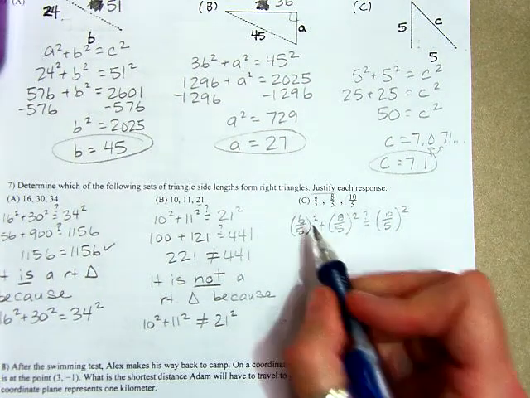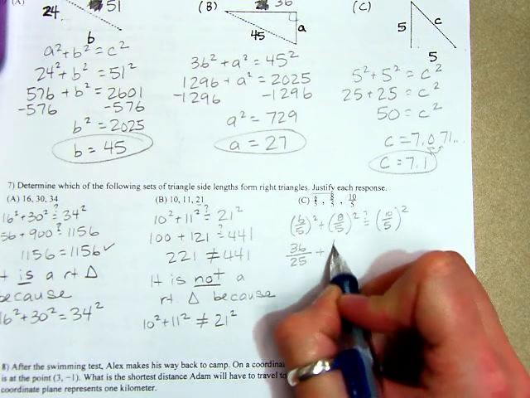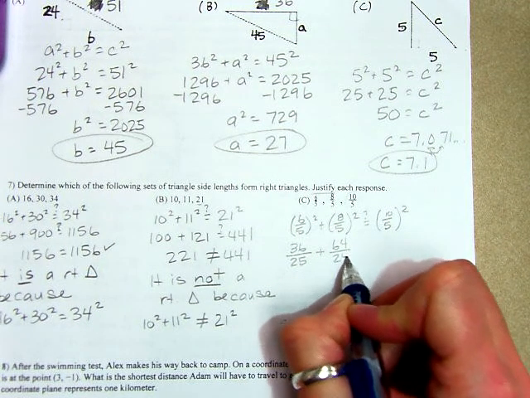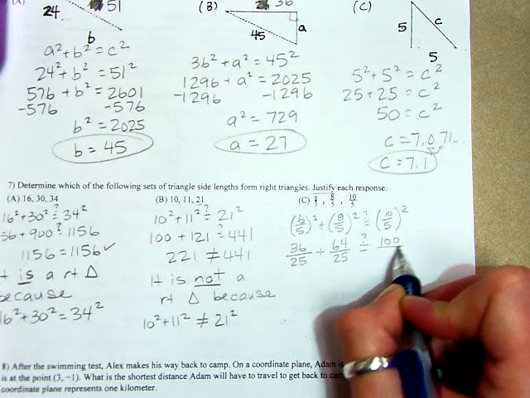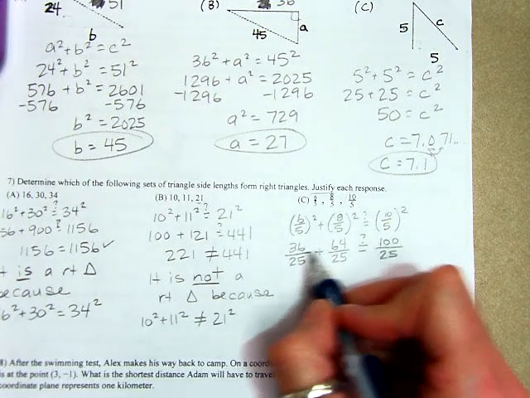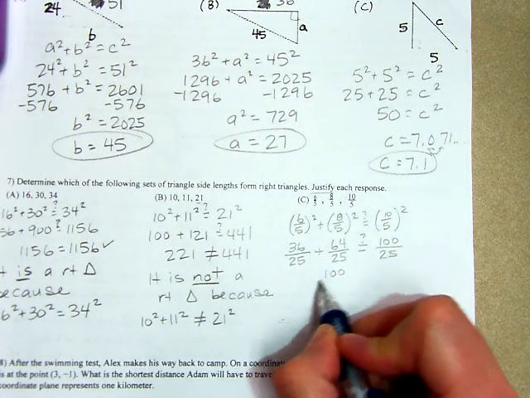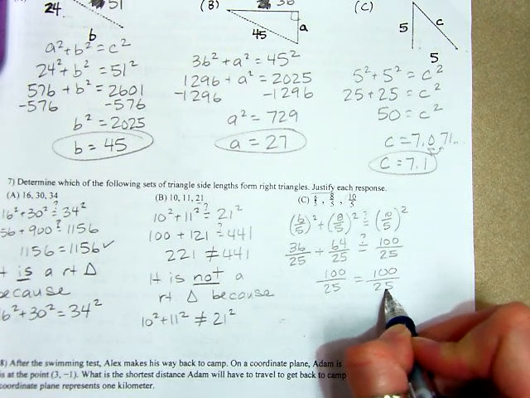I'm testing to see. So this gives me 36 25ths plus 64 25ths maybe equals 100 25ths. Okay, so when I add 36 and 64 across the top, I get 100 25ths, and that does equal 100 25ths.